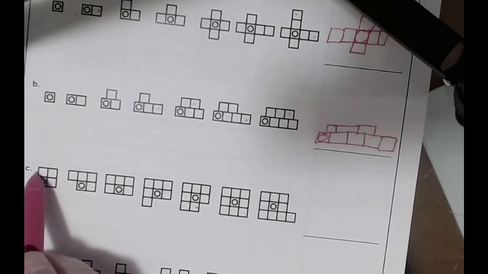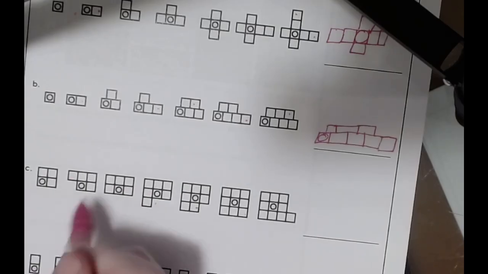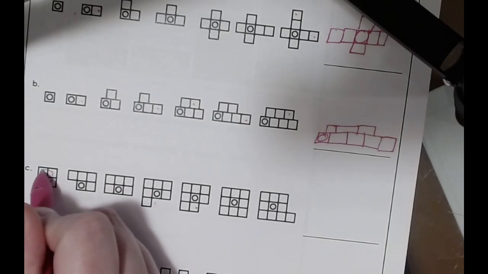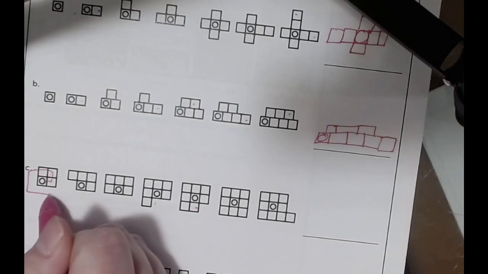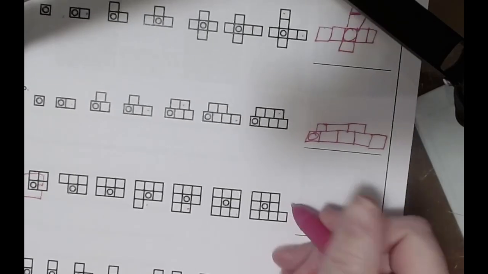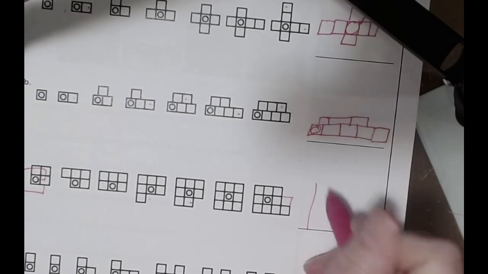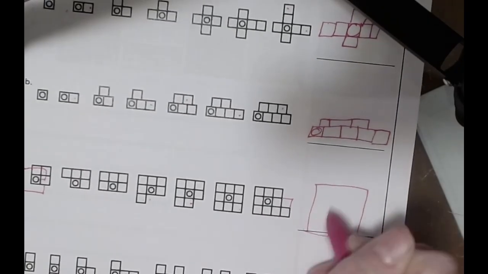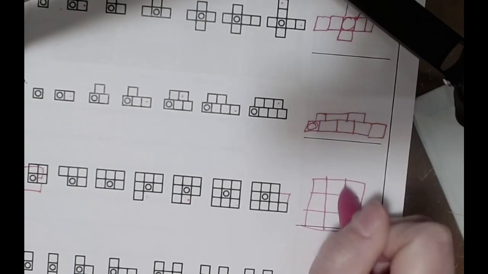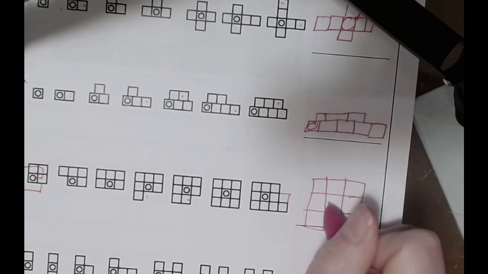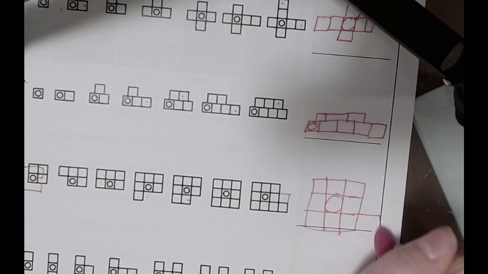So if you're looking at it, we started here and we're going around. Okay, so this next one would just be getting added right there. So however it is easiest for your student to draw these. Again, we're not expecting them to be amazingly perfect, but we do expect it to be pretty clear, like we could tell what you added.